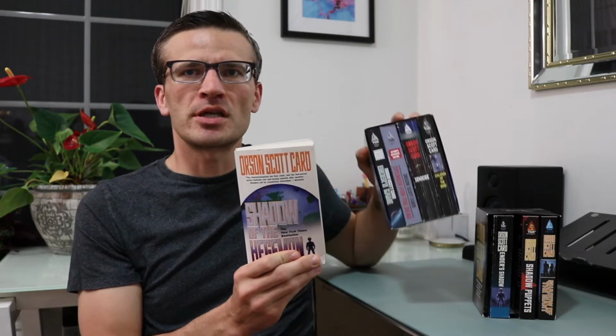Today we're going to be discussing the book The Shadow of the Hegemon by Orson Scott Card, which is this book right here. This is the second book in the Shadow series, or Shadow Quartet, which is this book series on the left here. For those of you that are not familiar with this book series, Orson Scott Card initially wrote the book Ender's Game, followed that up with three separate books, Xenocide, Children of the Mind, and Speaker for the Dead, which is in this book series. And then he followed up with the Shadow Quartet, which the first book in that series is Ender's Shadow, and then the second book is The Shadow of the Hegemon, which I just finished reading today.